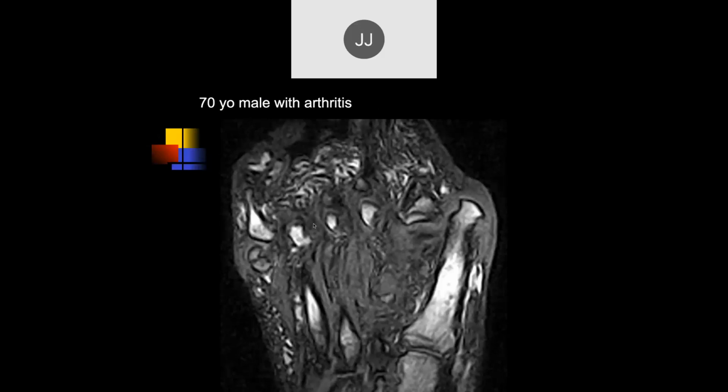You want to save the first metatarsal as much as possible, especially when you're dealing with infectious disease and/or vascular disease, like diabetes, neuropathy.